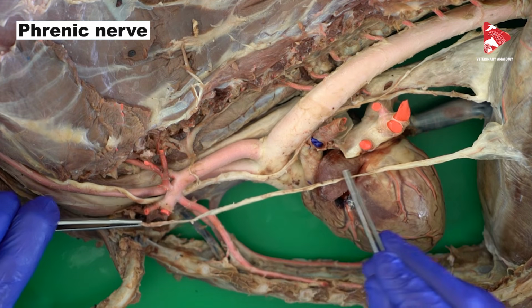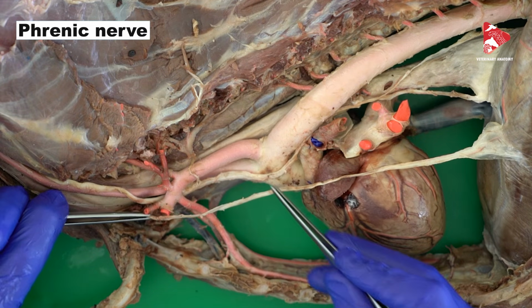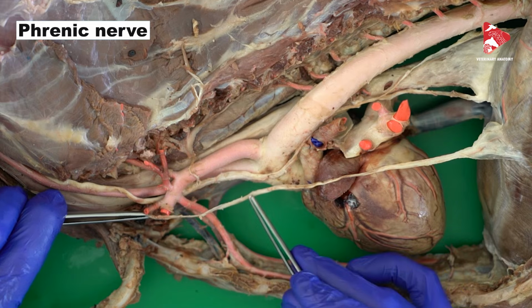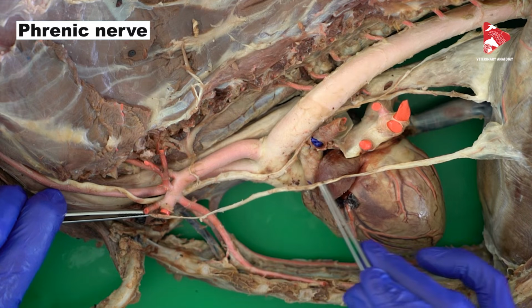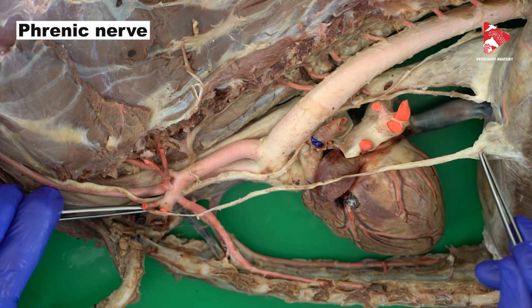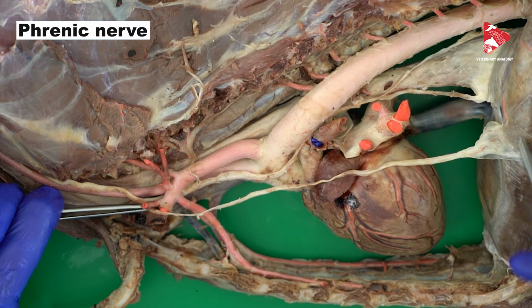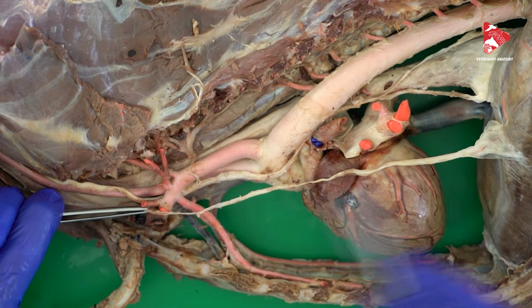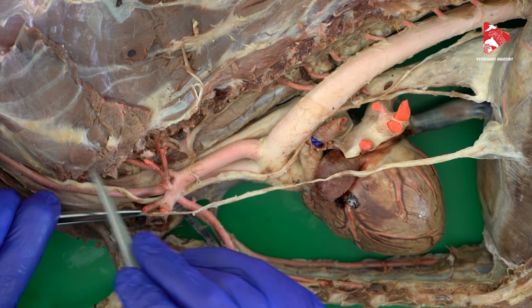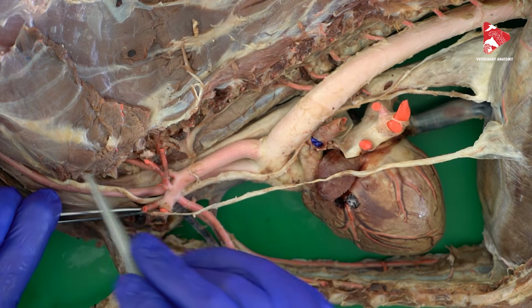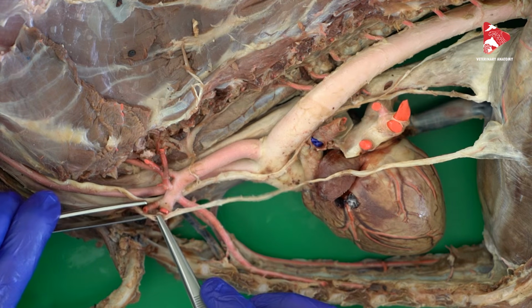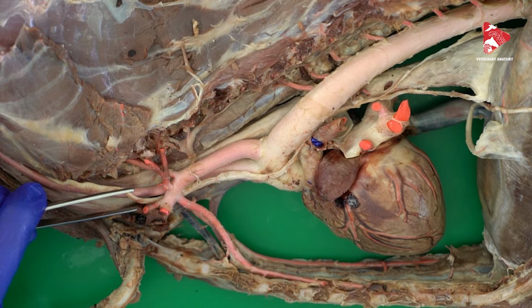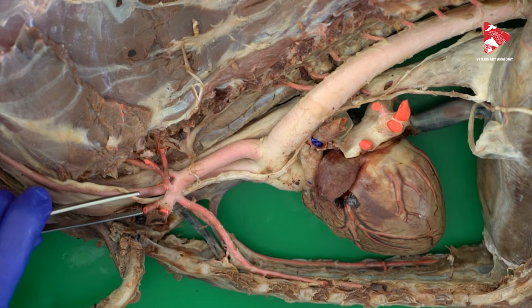On the base of the heart, you will actually find two nerves. Just for your information, this is the phrenic nerve, because if you follow it, you will find that it goes directly to the diaphragm and innervates it. It comes from the cervical spinal nerves there. If you allow me, I will just reflect it and put it here on the diaphragm.